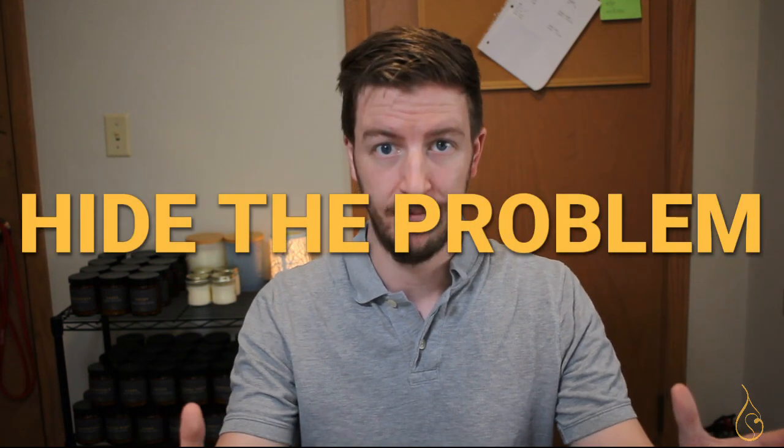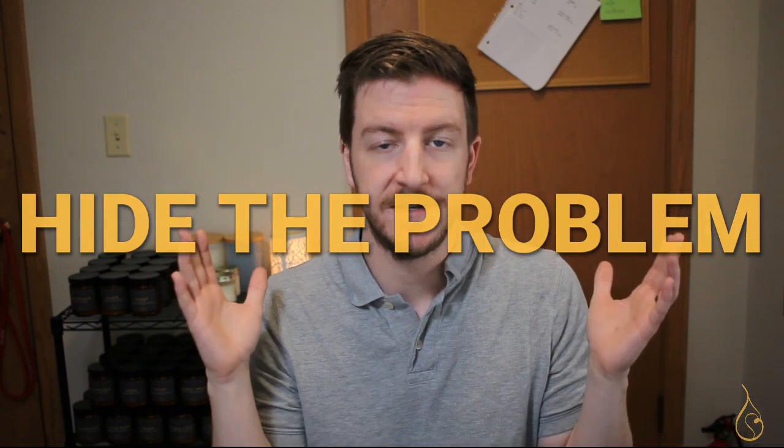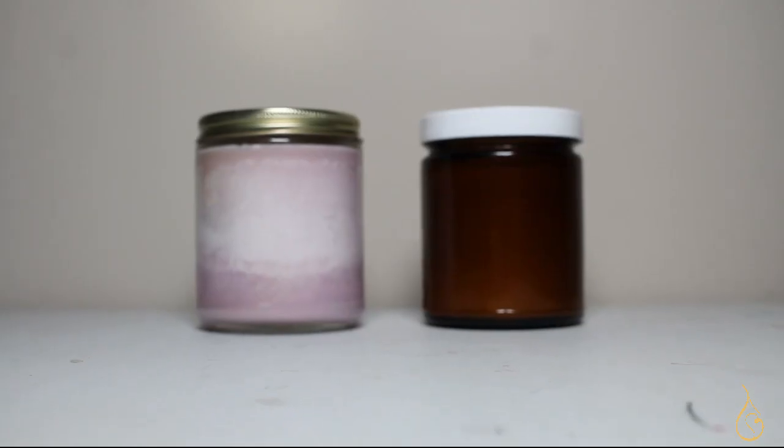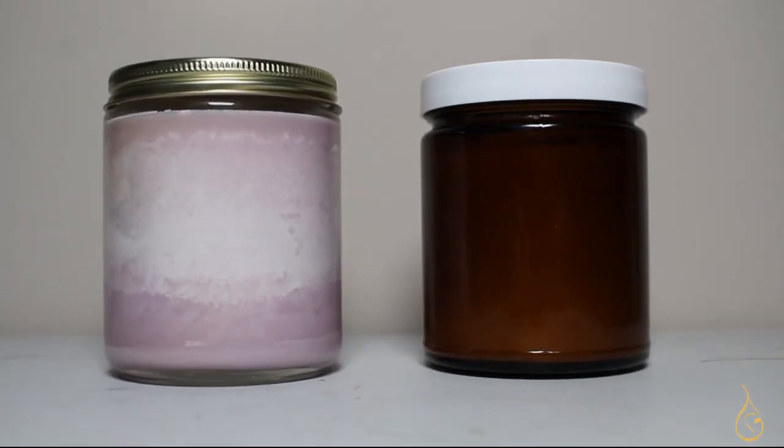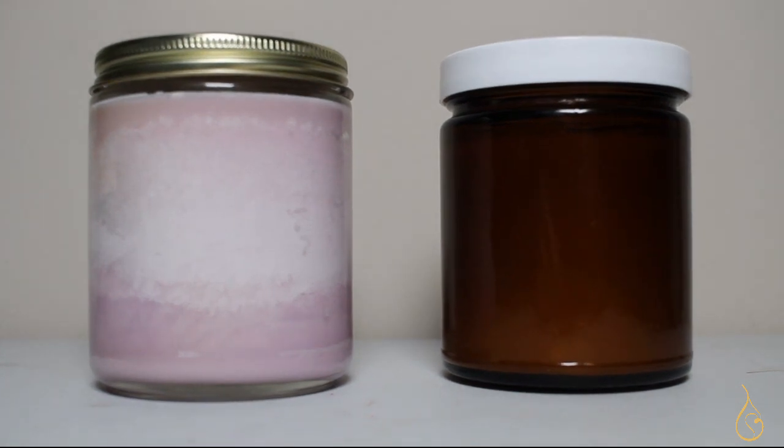So tip number 3 is a little cheeky, but hide the problem, right? Frosting is unavoidable. Eventually, all soy wax candles will frost to a degree. It's just the natural direction of the wax. But you can hide the problem by doing 2 things. First, use containers that are not see-through. It sounds dumb, but even though the frosting is happening, the container prevents you from really visibly seeing it. And if you can't see it, out of sight, out of mind.